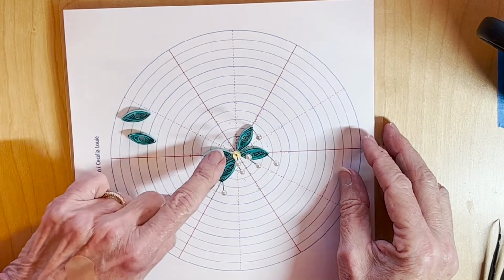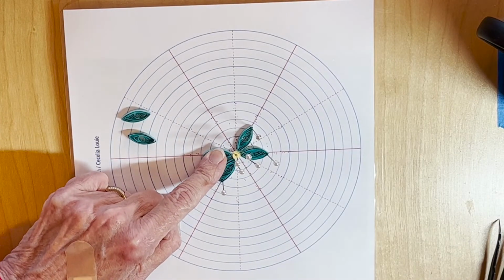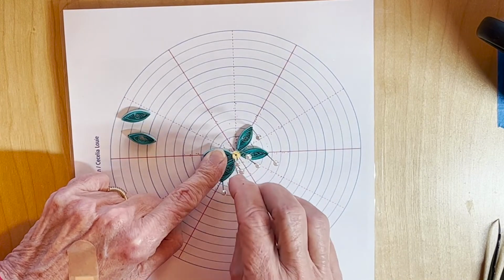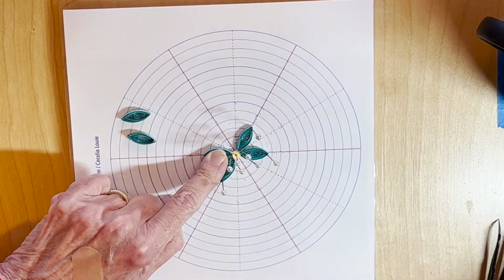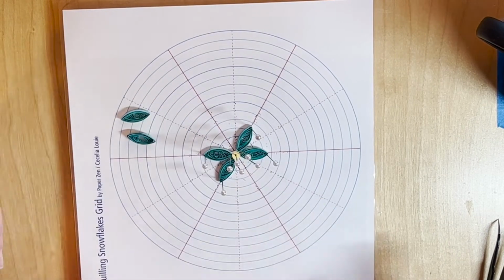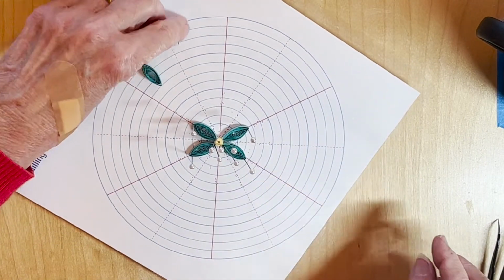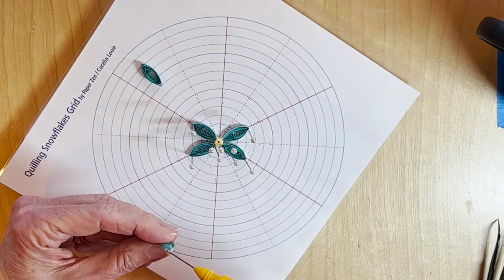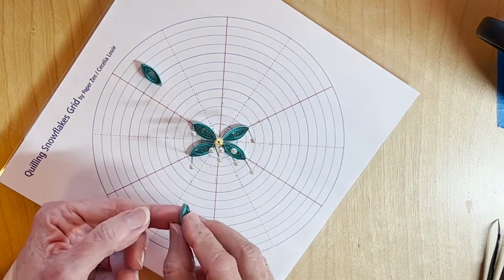I rotated the entire board so I could get access to that side a little more easily, and then I will pin that down. Two more to go. Same process.